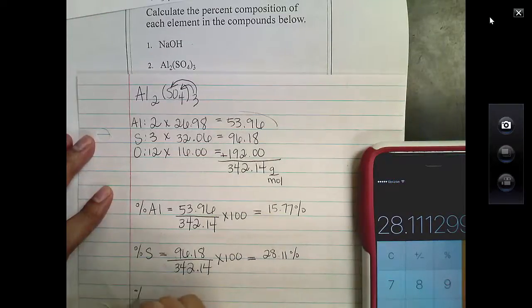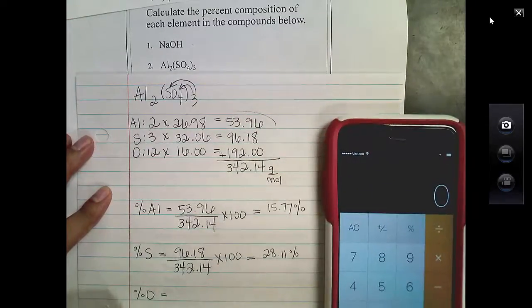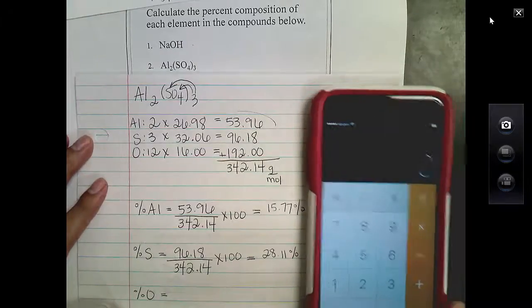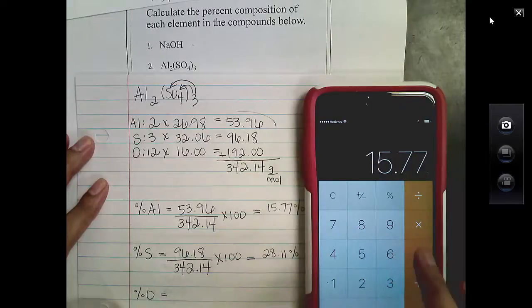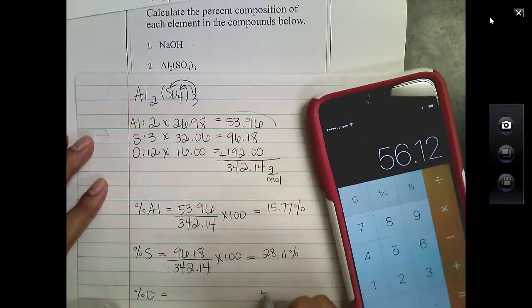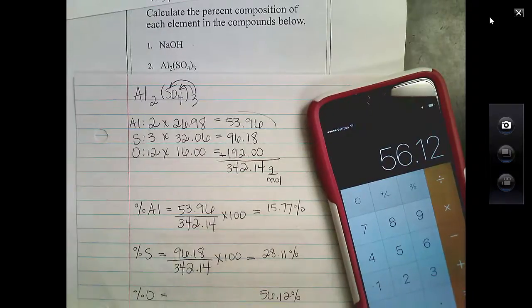For my last element, I have the choice to set it all up, or remember that all 3 should together equal 100%. 100 minus 15.77 minus 28.11 means that oxygen must have a percent composition of 56.12%.